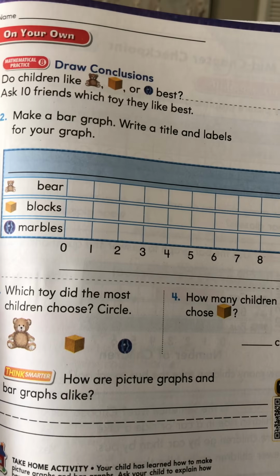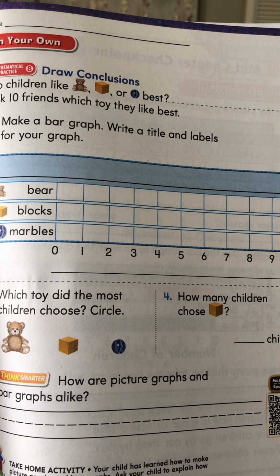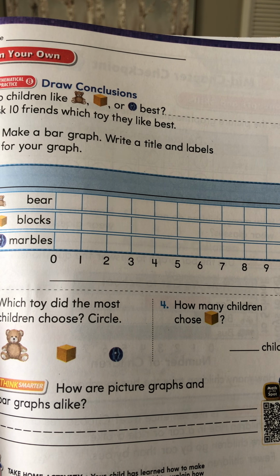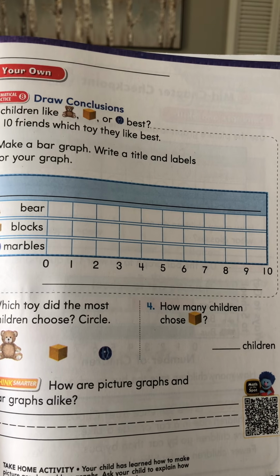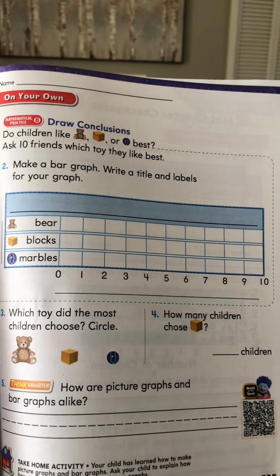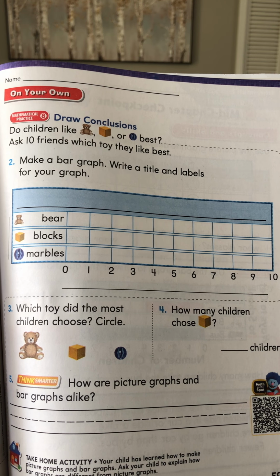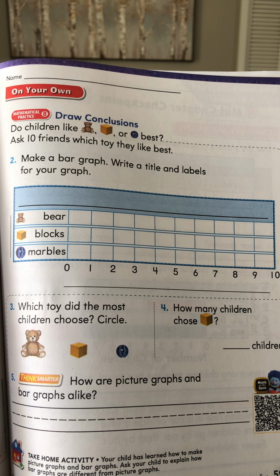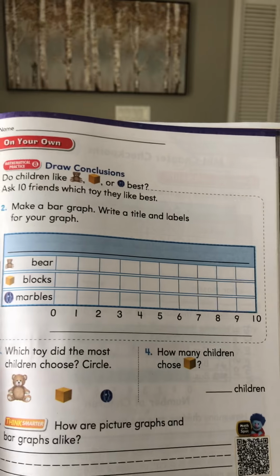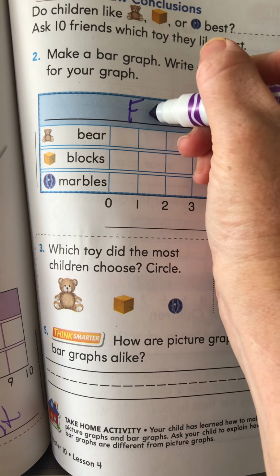All right, so it says, do children like bears, blocks, or marbles best? And it says ask 10 friends which toy they like best. And then it says make a bar graph, write a title and labels for your graph. So let's start with a title. What do you think would be a good title for our graph if we have to ask friends which toy they like best? Do you think that favorite toy would be a good title? I think that would be good. So I'm gonna write that.